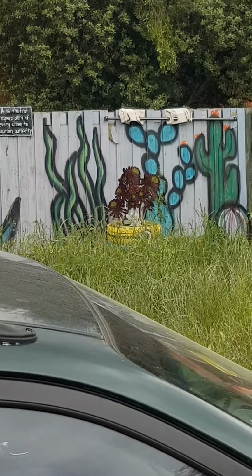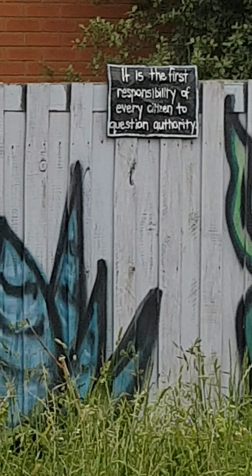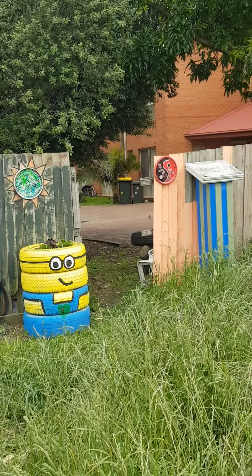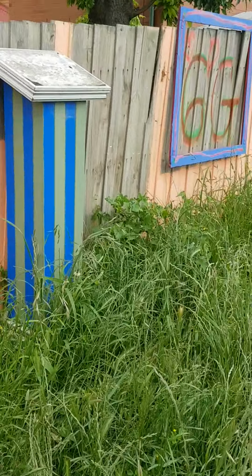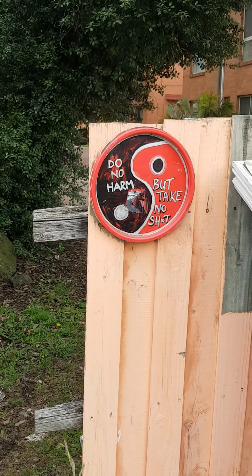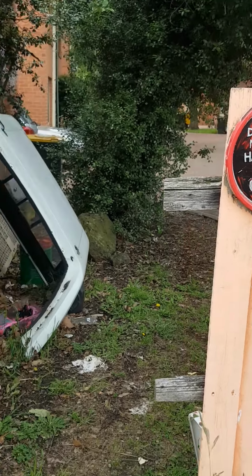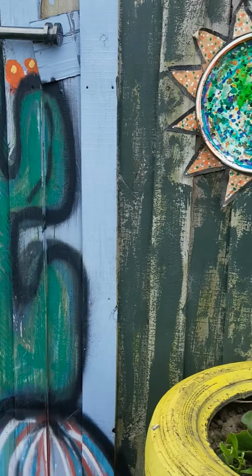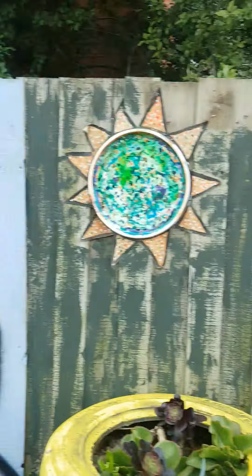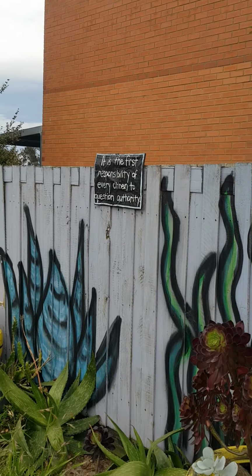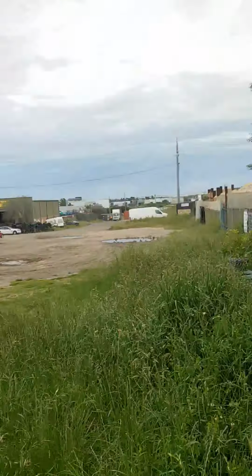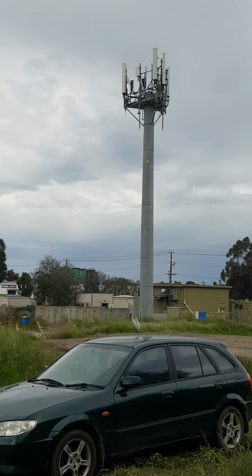So notice where the curtains are, and the closest sign to that is, it is the first responsibility of every citizen to question authority. And the next closest one, so the curtains are right in the middle. And that one over there, I forget what it says. Oh, this grass is so long. This is terrible. It says, do no harm but take no shit. All that rubbish. That's terrible. I couldn't live like that. Alright, so we're doing no harm, but we're taking no shit. And it's everyone's responsibility to question authority. And if we all do that, the curtains are going to close. I bet something happens to the curtains. The mask is also pointing to the phone tower.